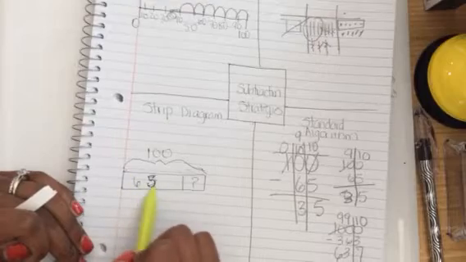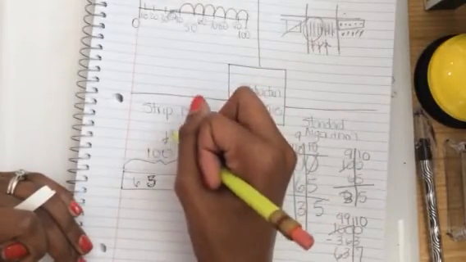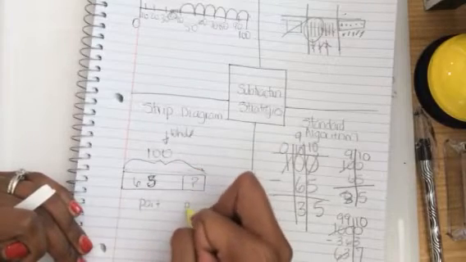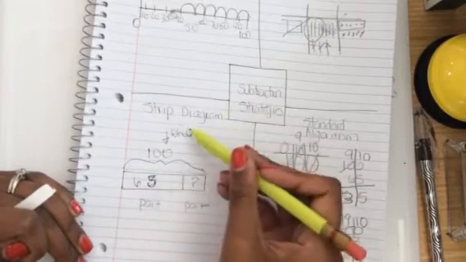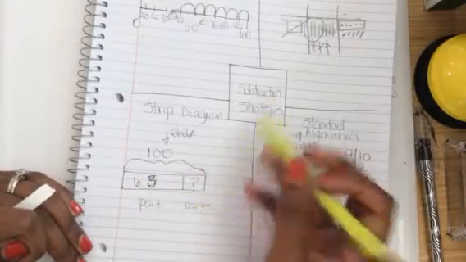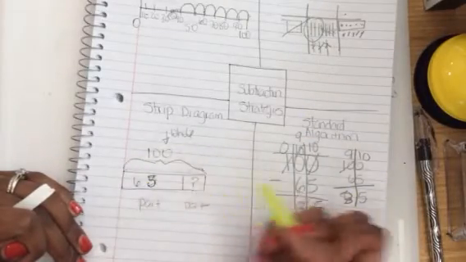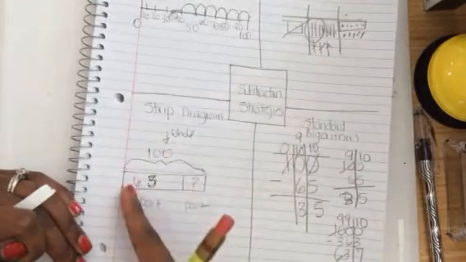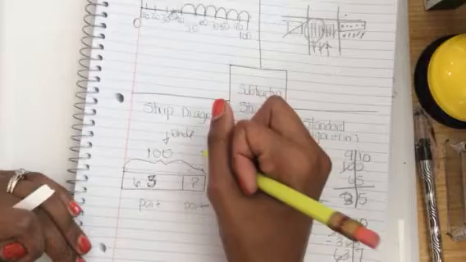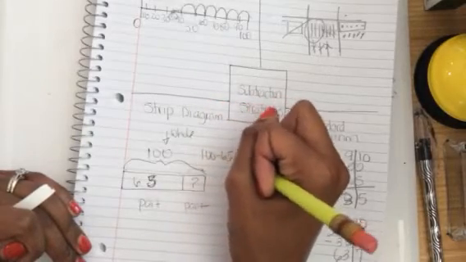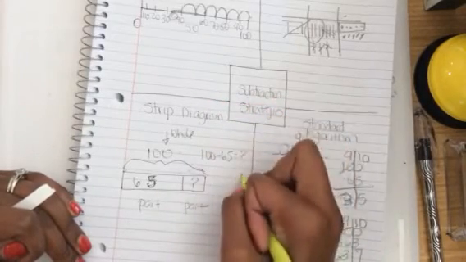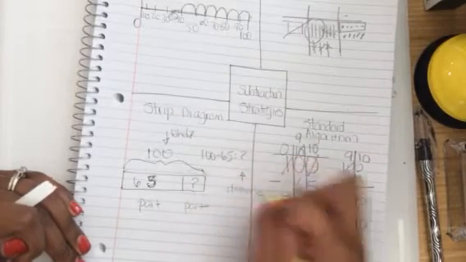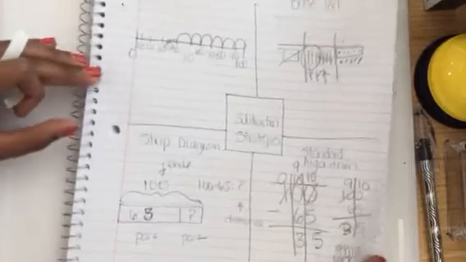Strip diagram, we have 100, and the other part is 65. So remember that this is our whole. This is our part. This is our other part. So we have a whole minus a part equals a part. When we know that we have a missing part, we can figure out what it is. That's when they use one of the strategies. They know that this means 100 minus 65 equals the difference.